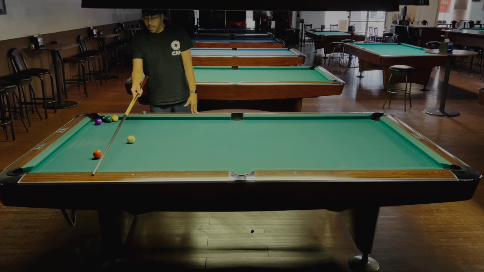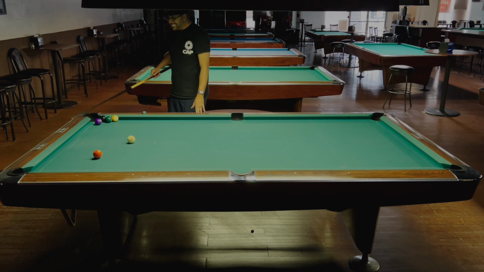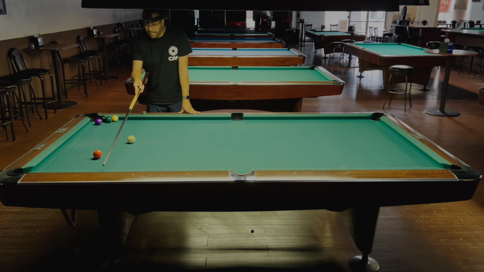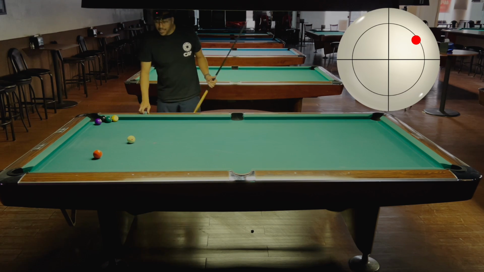So I'm just gonna use top. We saw the ball hit here. If I want the ball to get down here, I want it to hit the rail, and then I want it to turn to the right. So what I'm gonna use is top, right. And it's really that simple.